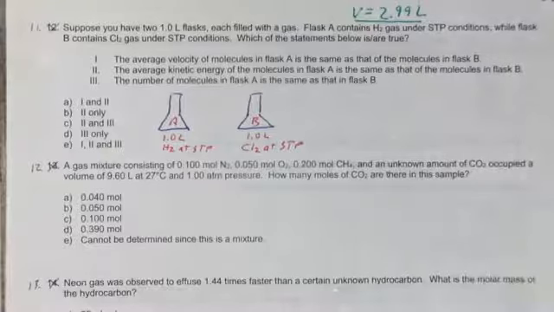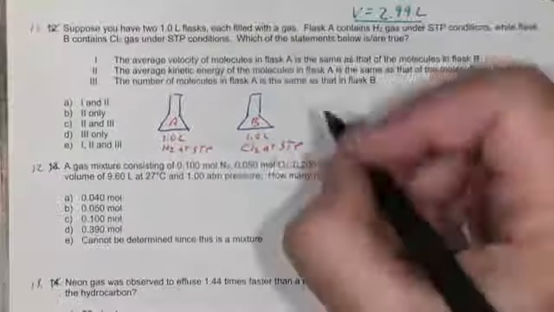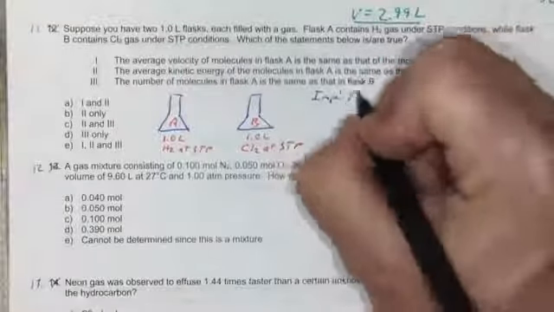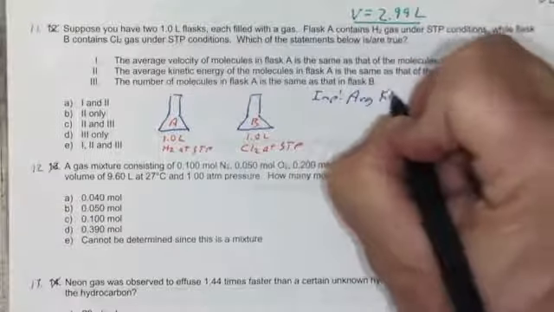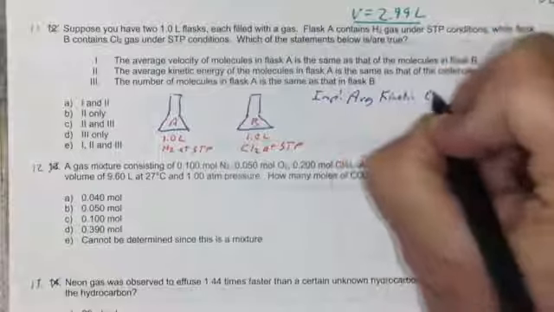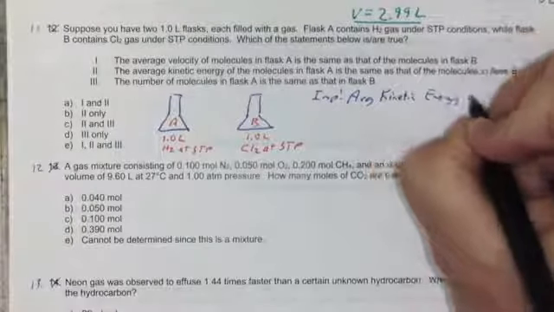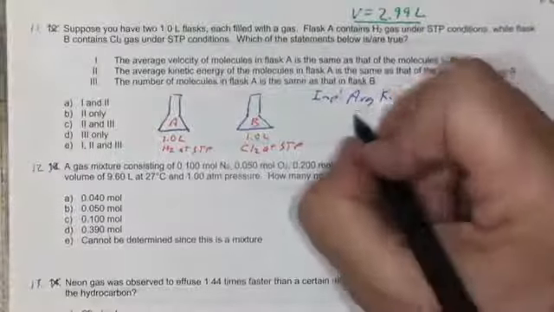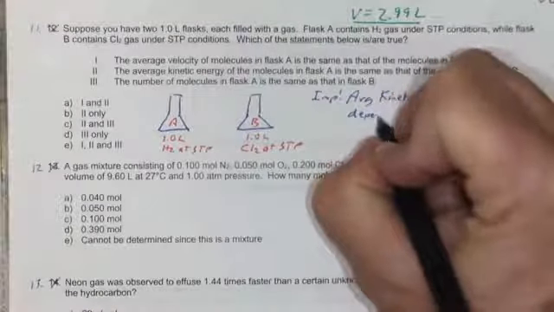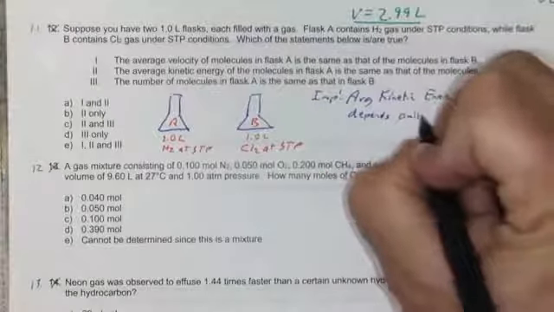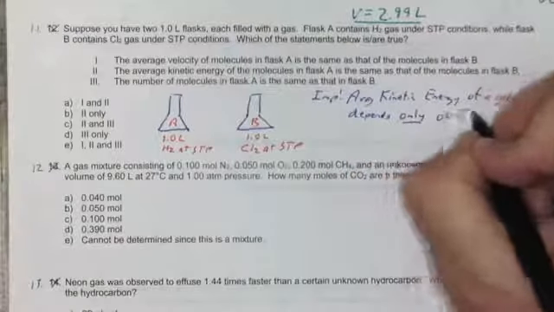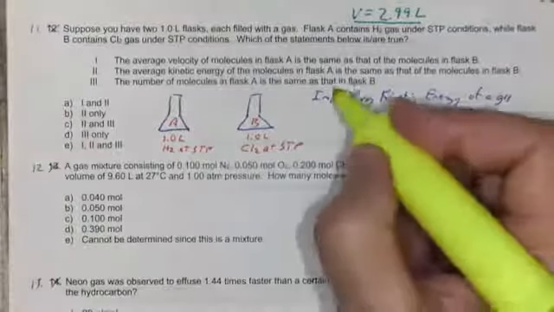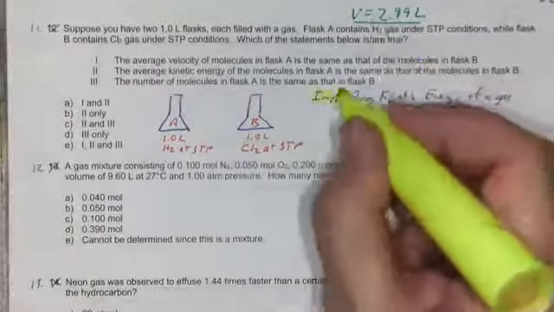Now the main principle here is, the important point that you have to know is that the average kinetic energy of a gas depends only on the temperature. So that's the important point. The average kinetic energy of a gas depends only on the temperature.